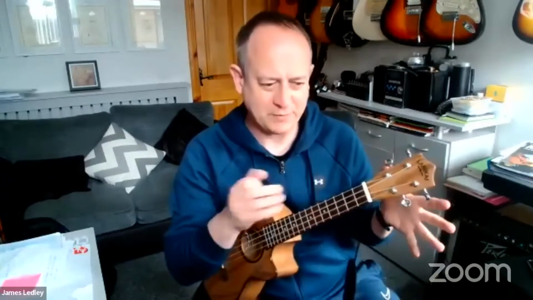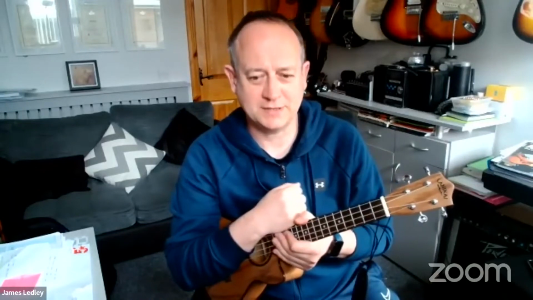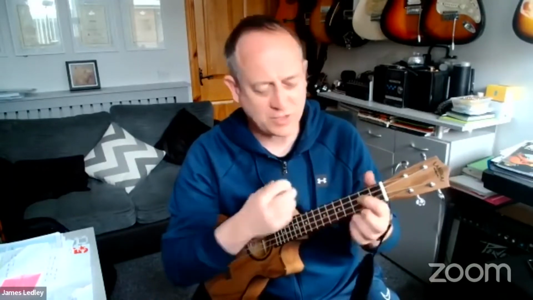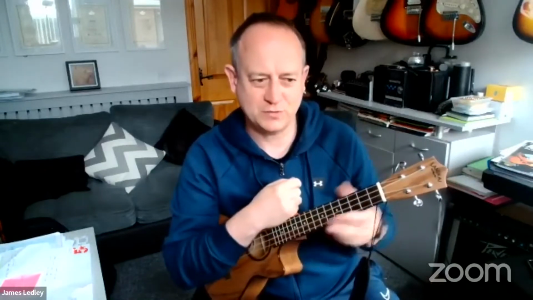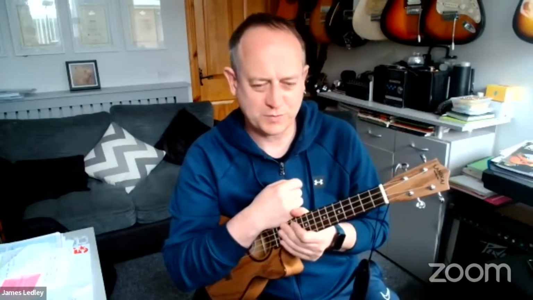So I have a 3-step method, which is build the foundation, learn the essential skills, play your favorite music. It's basically that straightforward. What we're going to cover today, on the back of the recent poll, is chord changing problems, which I know, both on the ukulele and on guitar, always cause problems.